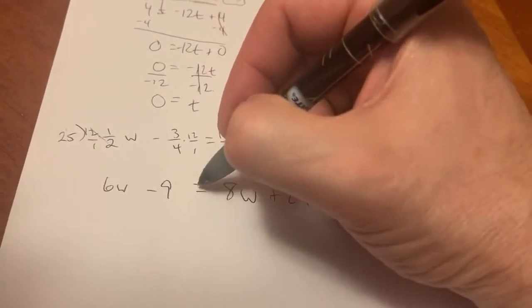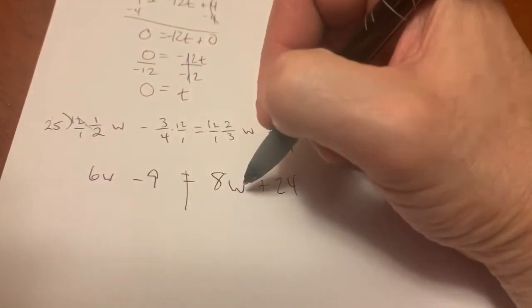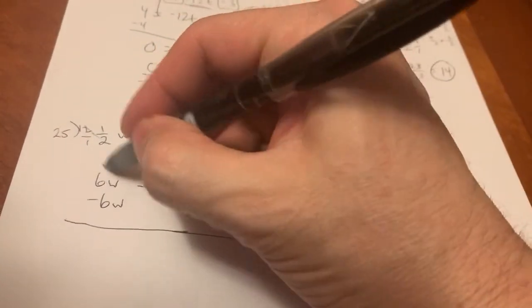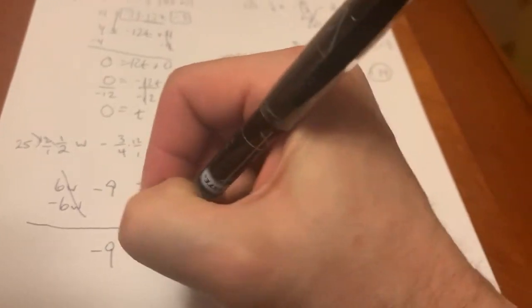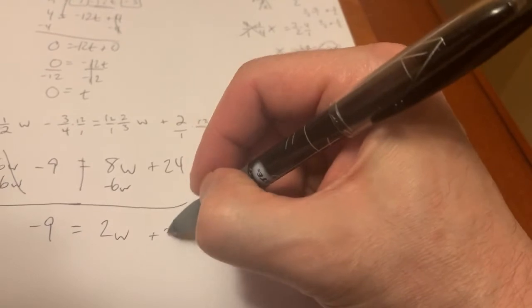But then you've got to be careful. So I always get rid of the smaller variables. So 6w is smaller than 8w. I'm going to get rid of 6w by subtracting that over. Okay, so those are going to cancel. You have negative 9 equals 8 minus 6 is 2w plus 24.